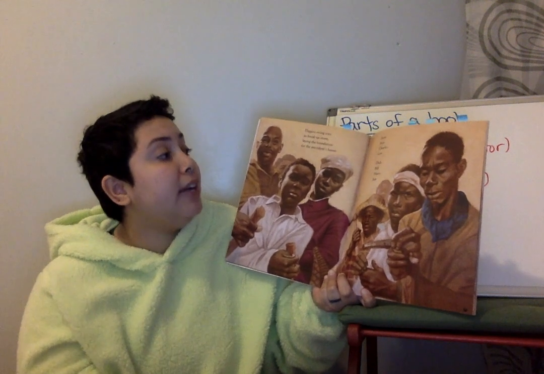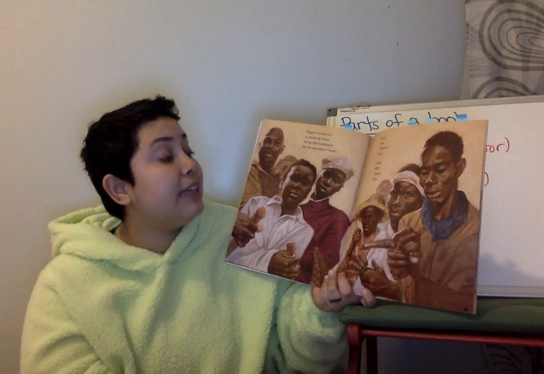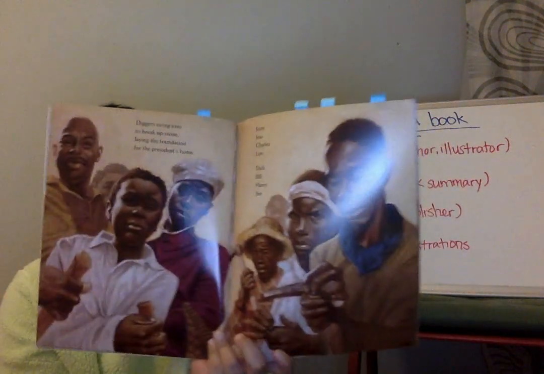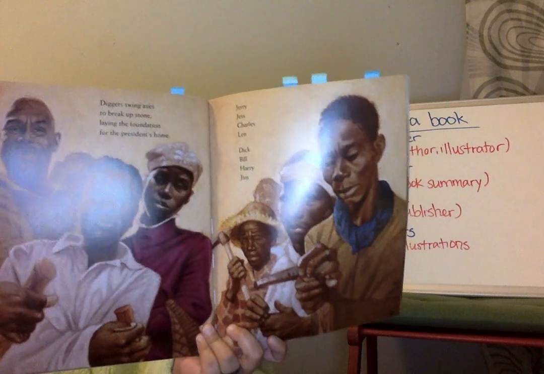Diggers swing axes to break up stone, laying the foundation for the president's home. Jerry, Jess, Charles, Len, Dick, Bill, Harry, Jim. Here's an illustration of what the people might have looked like who built our nation.